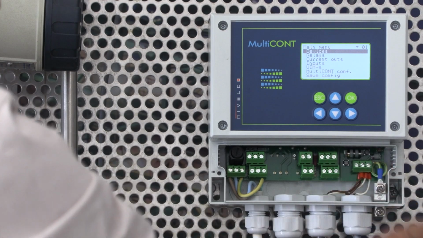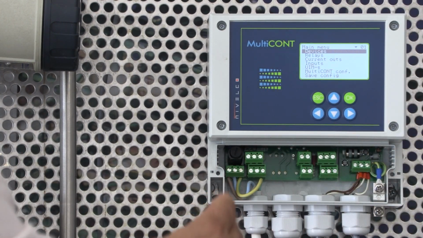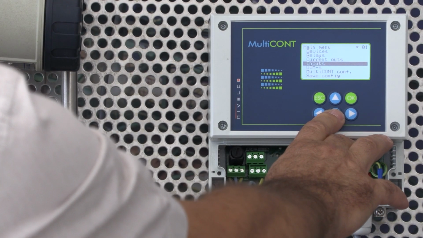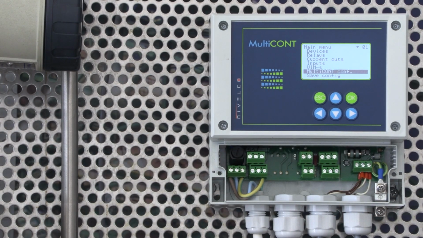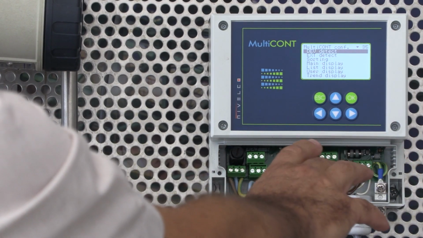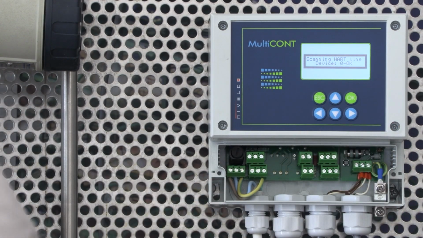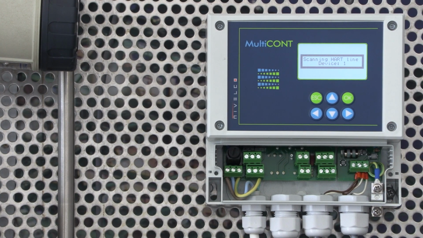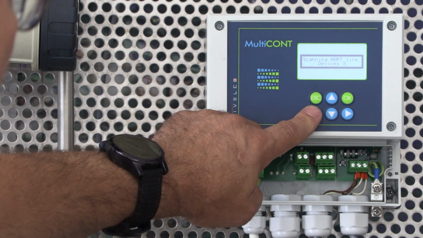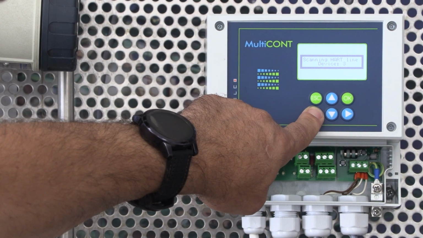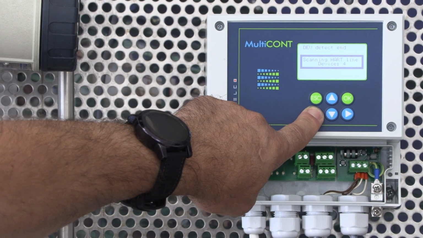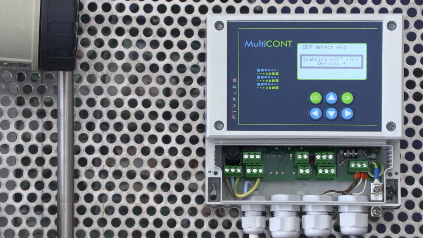Press OK to enter the main menu. Then go to MultiCONT configuration. Select Device Detect, and the controller will find the device. Since only one of the connected devices is on, we can skip the rest of the detection process by pressing and holding the left arrow key. The display will say Device Detect End.